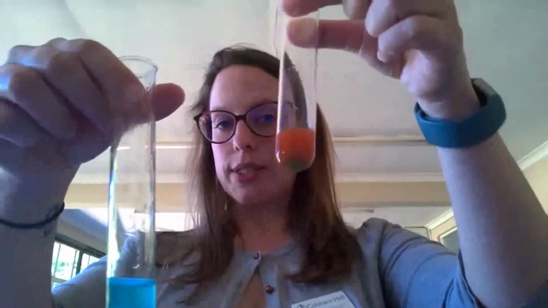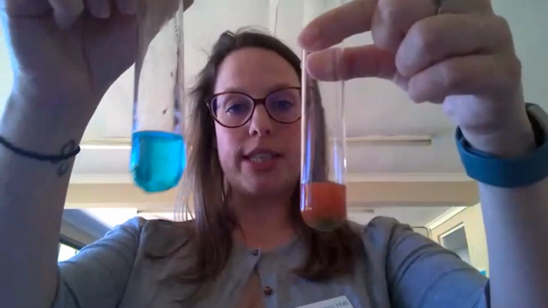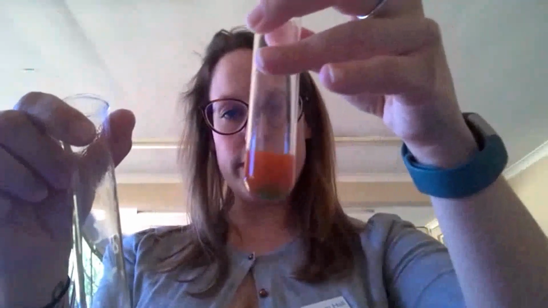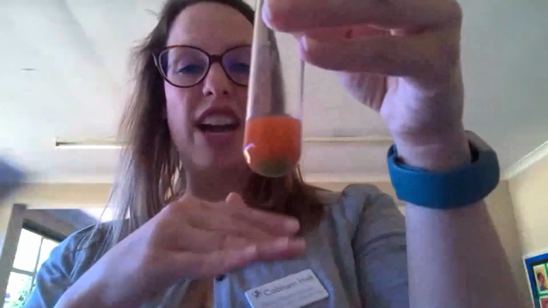However, I can see that I have had a colour change. This one is the one that had the glucose in it, and this was just water from the tap. This has stayed blue, which is the same colour as your Benedict's reagent. This one is orange, though you can't very clearly see that. There is still a bit of blue-grey at the bottom because it hasn't fully changed colour yet. If we left it a little bit longer, it would all go orange or red, and that is a positive test for sugars.